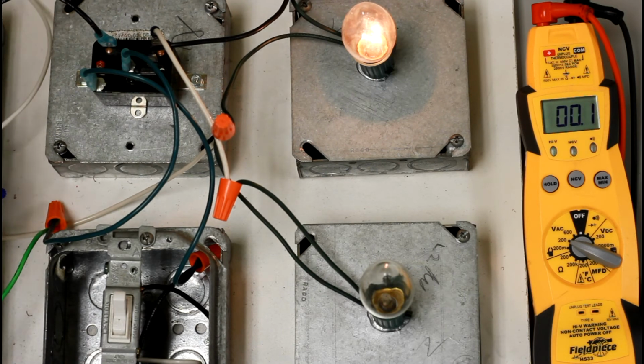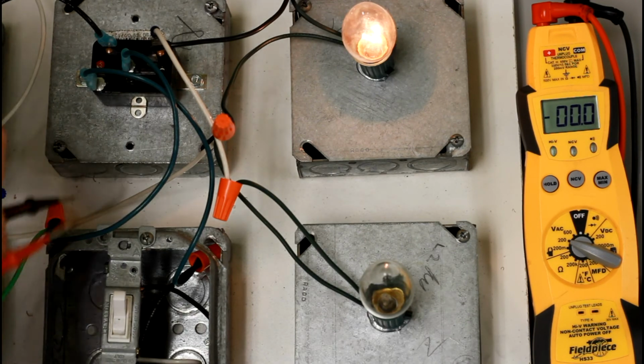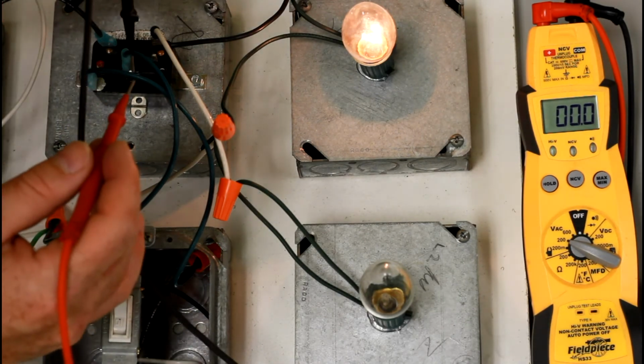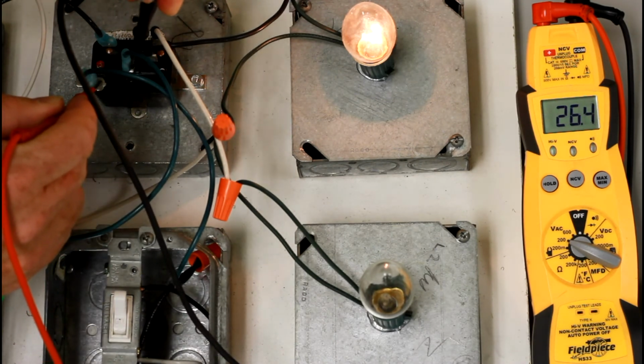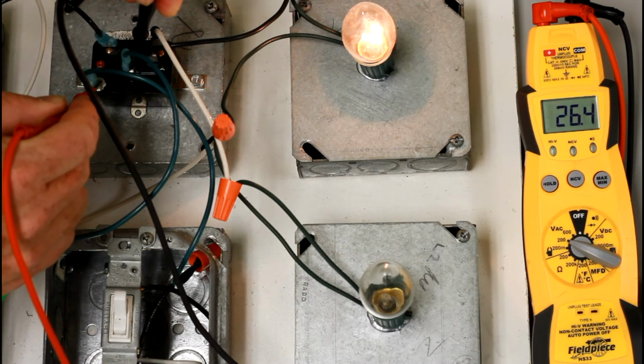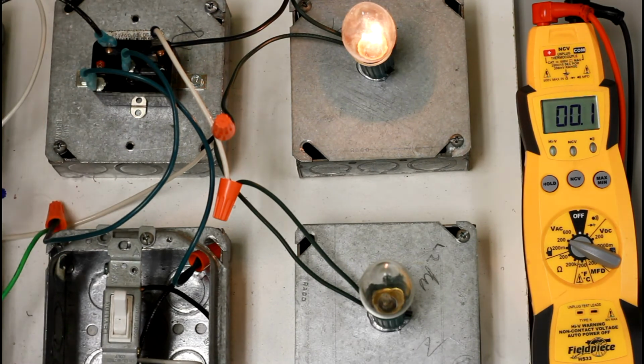At this point, we're also going to check our voltage on our coil. The coil in this particular one is a coil that runs off of 24 volts. So if we measure across the coil, you can see that we have our 24 volts. We got 26.4. Okay, so that's what's making it run.